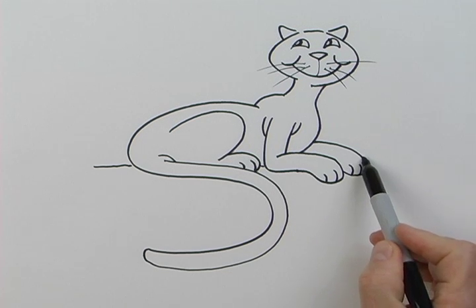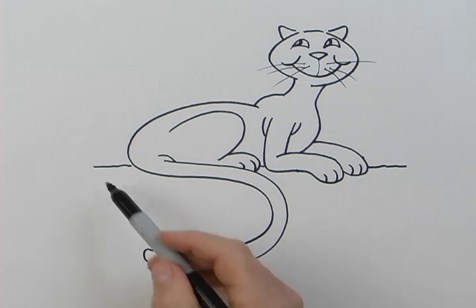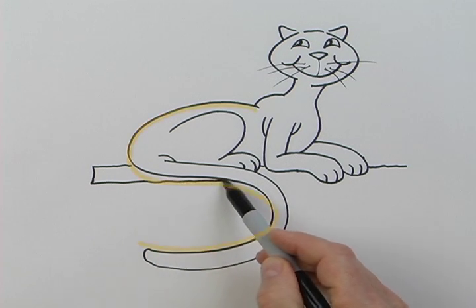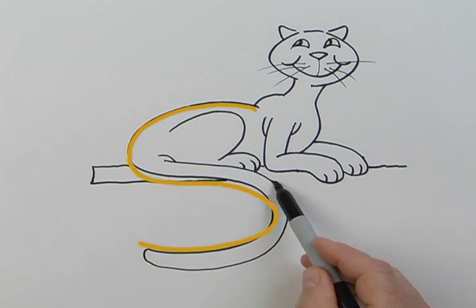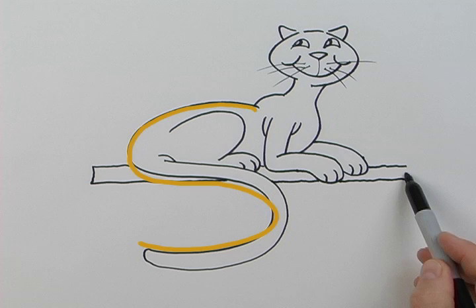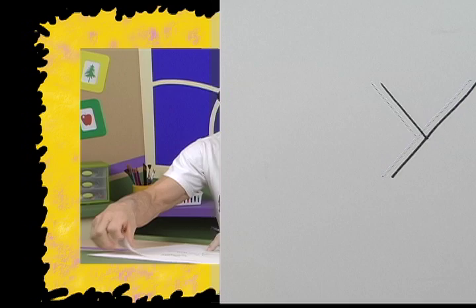It could be a windowsill. Bring that line over. Bring this line down and bring it all the way over and stop. Then I'll continue this line all the way over and bring it up. And there's our happy cat perched on a windowsill. Very nice. Okay, let's create something from the letter Y.